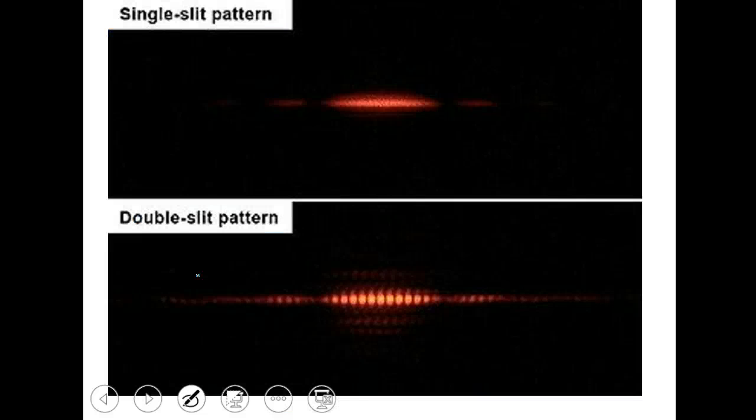In terms of what light looks like when we send it through a diffraction, when we send it through a single slit, what we see on our viewing screen is one bright spot, and then a few other little bright spots on the outside, right? And we call this the central maxima.